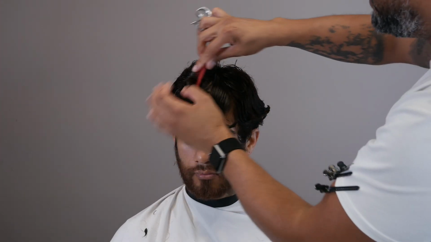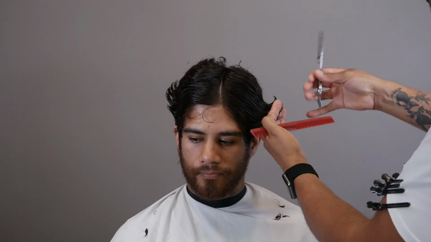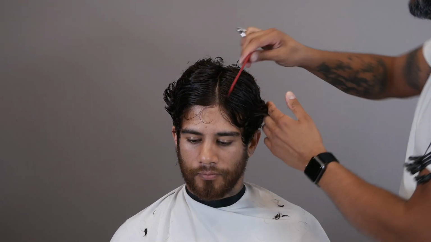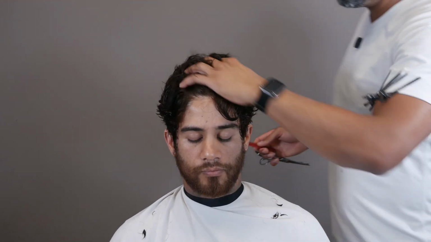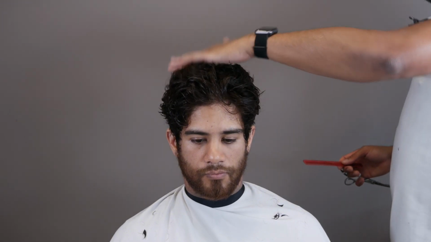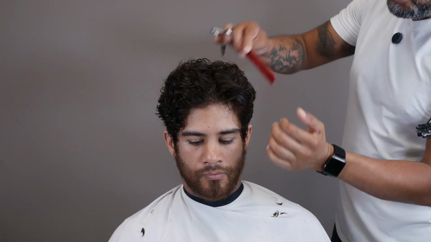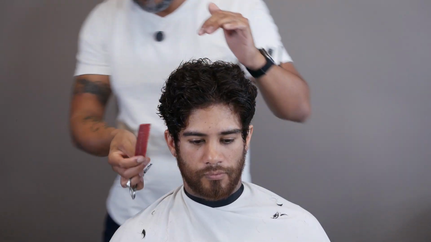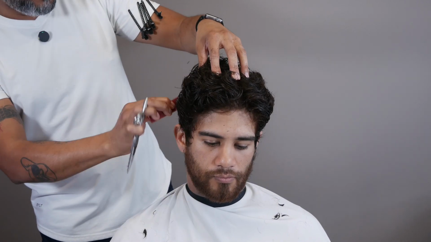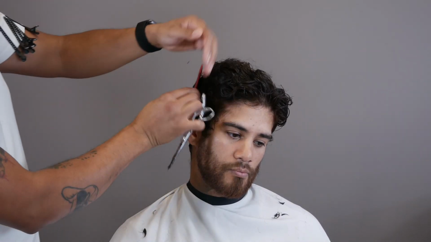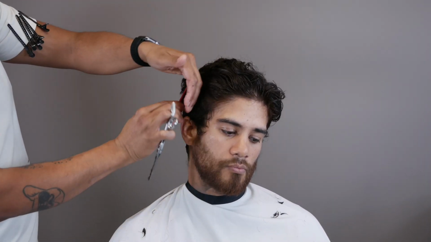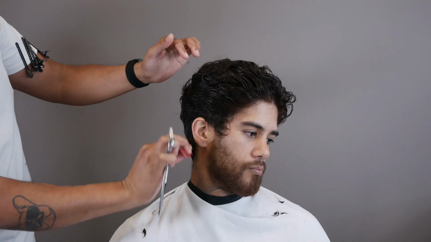So now I'm going to divide the fringe, bring it over here. That's slightly disconnected. Now guys, I'm left over with lots of weight. I'm going to have to remove a little bit of that weight so he can style easier when he tries to, so he doesn't have to use lots of product on his hair. Now as you can see how the hair flows from the side towards the back.